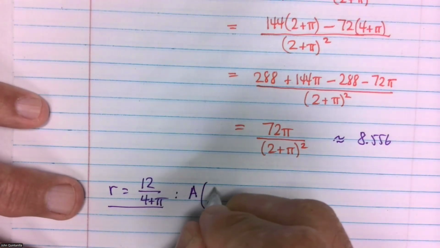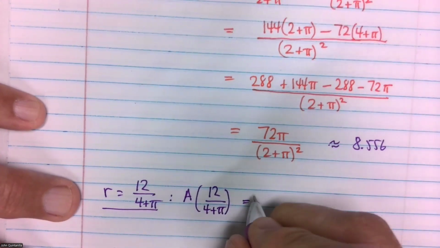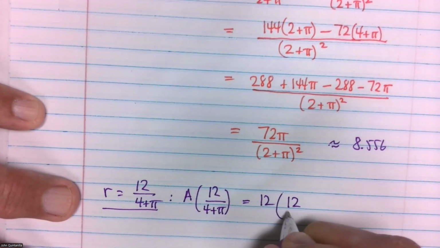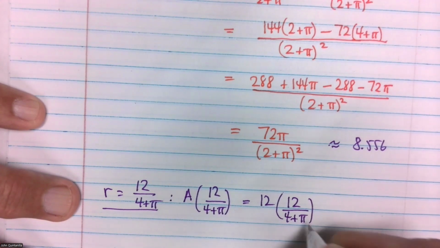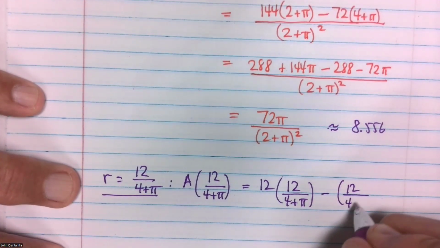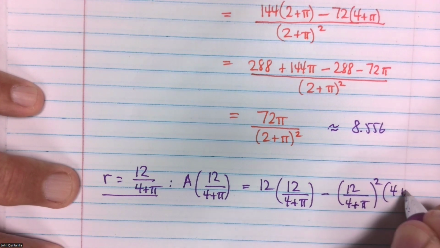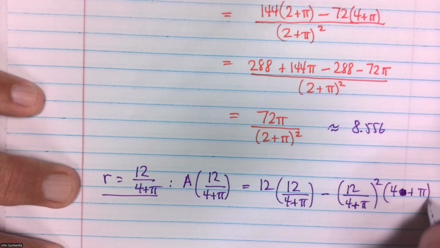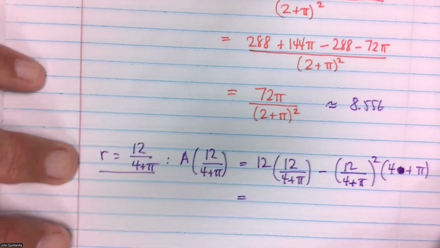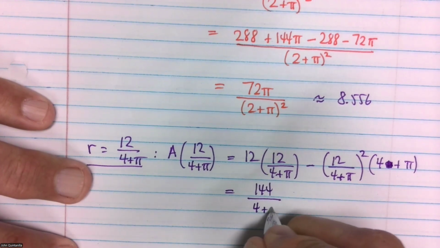The area at 12 over 4 plus pi is equal to 12 times 12 over 4 plus pi, then minus 12 over 4 plus pi squared times 4 plus pi. All right, so I get 144 over 4 plus pi.